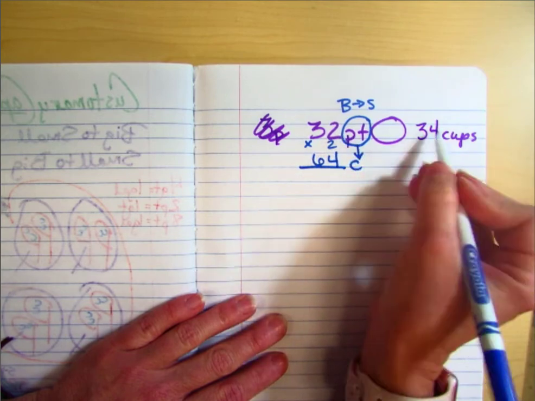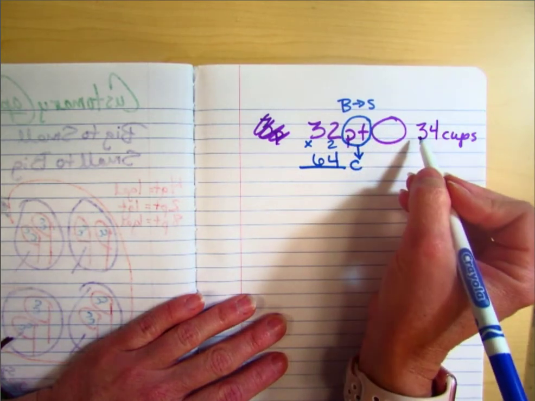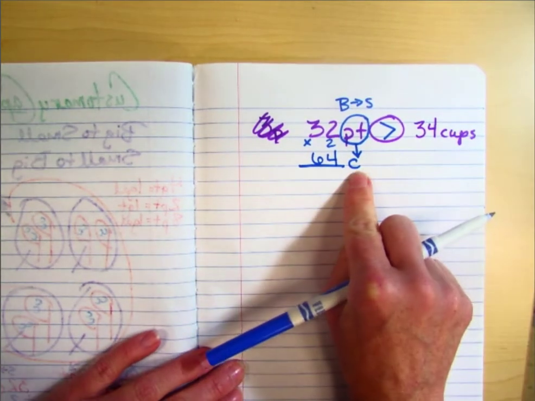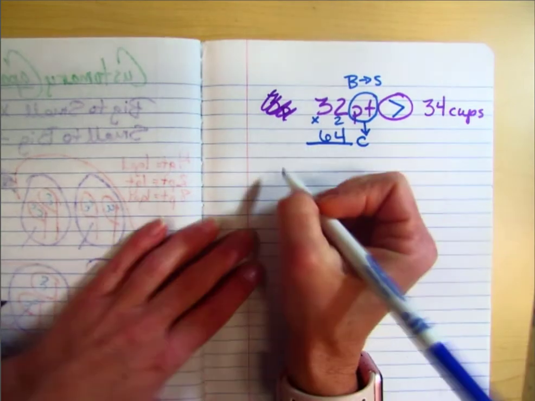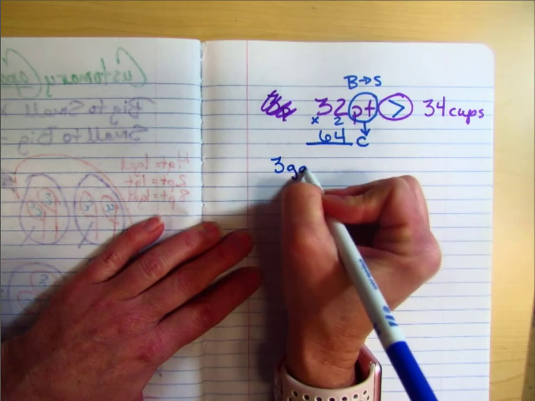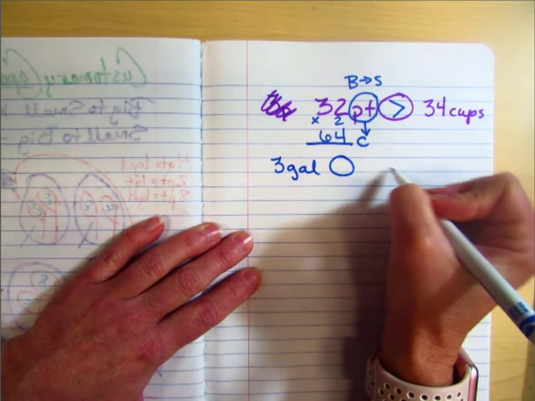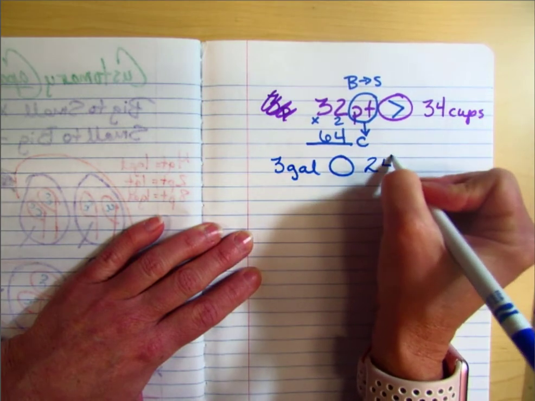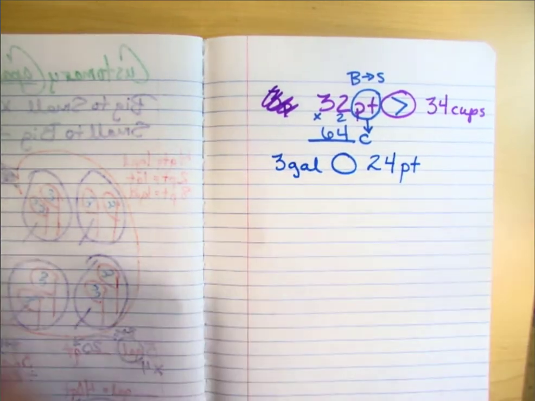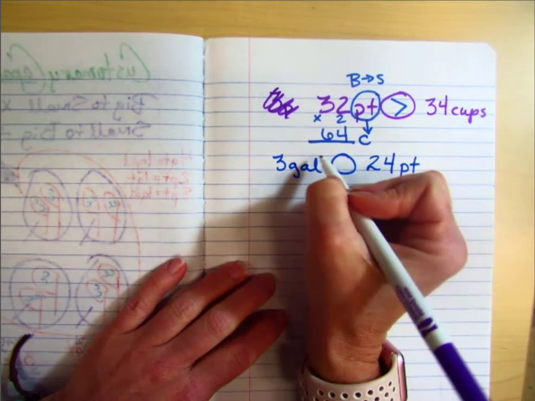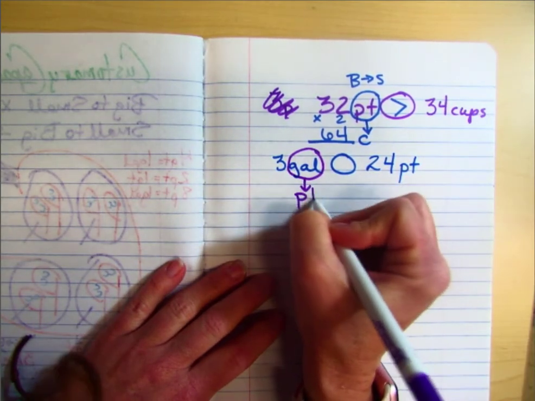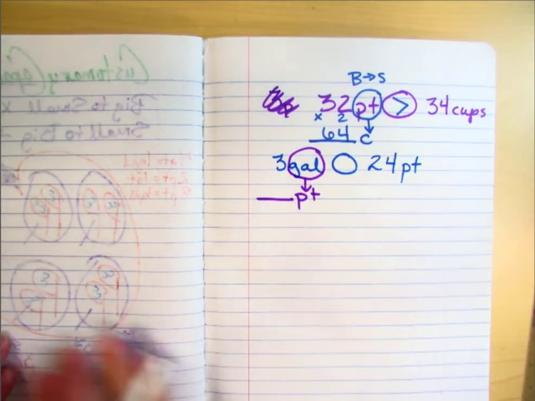I'm multiplying times 2, and this would be 64 cups. This was kind of obvious, but a lot of times they're going to be 2 things that you really can't tell the difference between. So be really careful on these and make sure you're actually doing the conversions. For example, if I have 3 gallons and 24 pints, I'm going to go to my big and I'm going to make it into a pint.